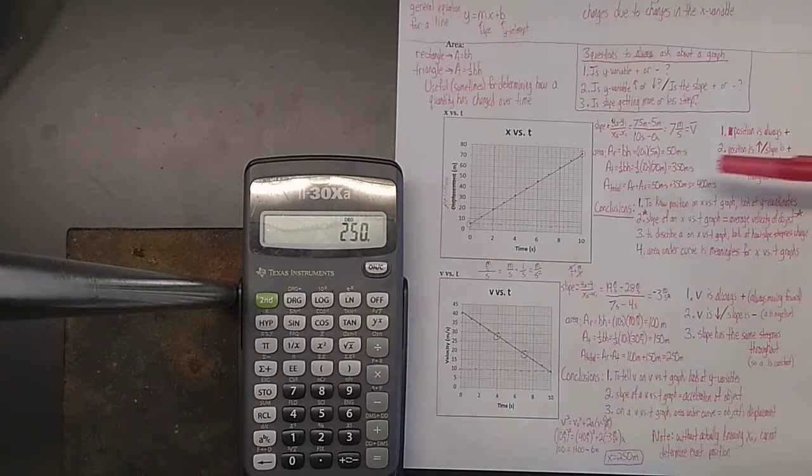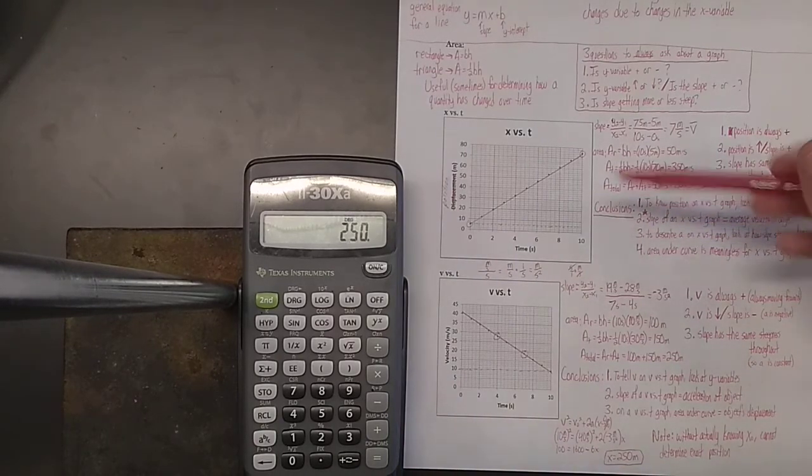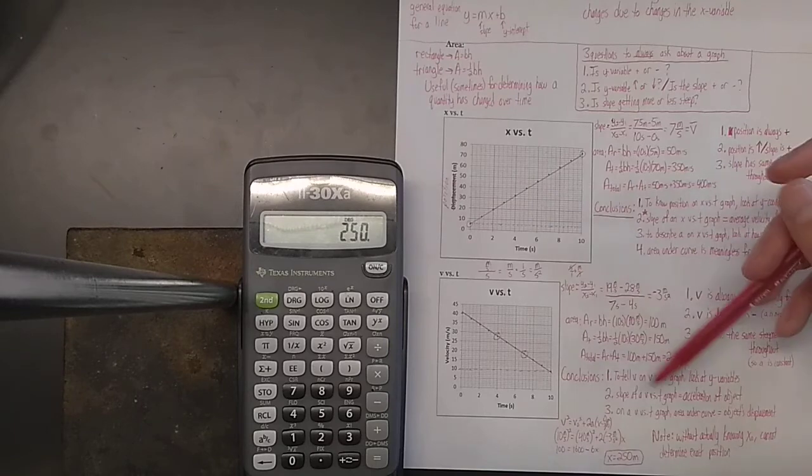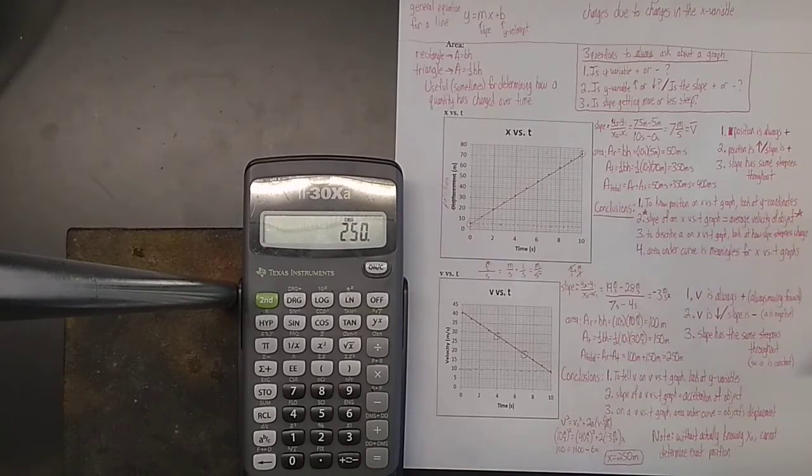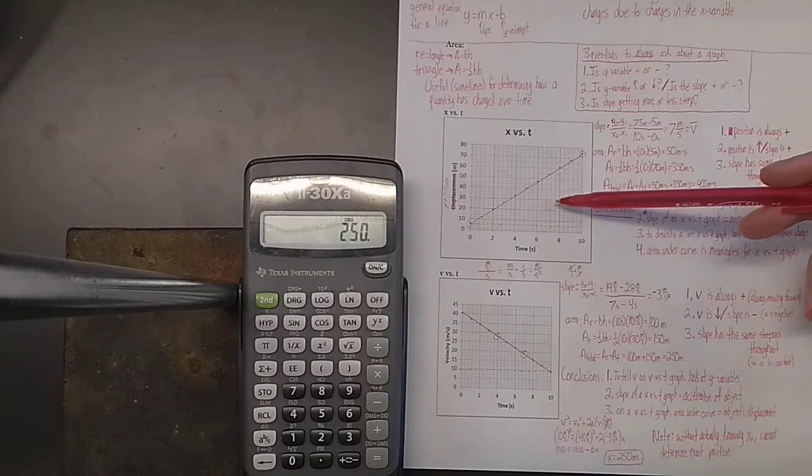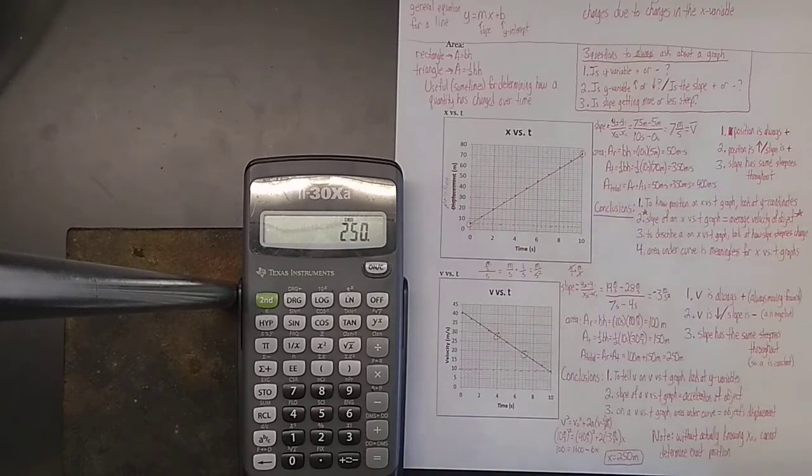Notice that this is different from a position versus time graph, okay? There were 4 conclusions here. The slope of position versus time told us velocity. The slope of velocity versus time tells us acceleration. The area under the curve was meaningless for position versus time, but it told us the object's displacement for velocity versus time. You need to know those facts like the back of your hand.